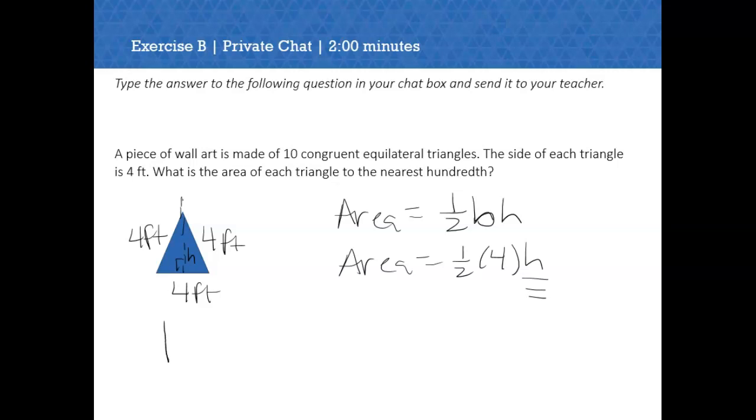So now we have this little triangle. Here's our height. Here's 4. And remember that when we draw the height or the altitude, that cuts it in half. So here's 2. Here's the right angle. So the 4 is the hypotenuse. So 2 squared plus H squared equals 4 squared. Take care of those exponents. 4 plus H squared equals 16. Subtract 4.